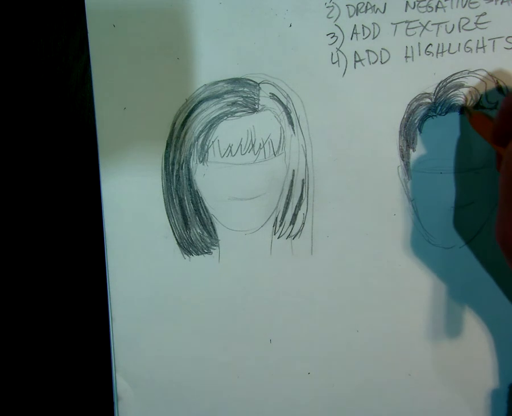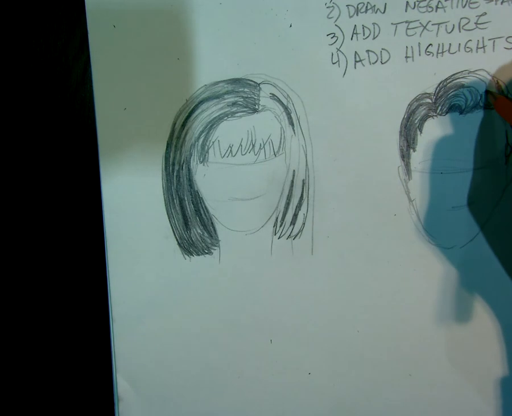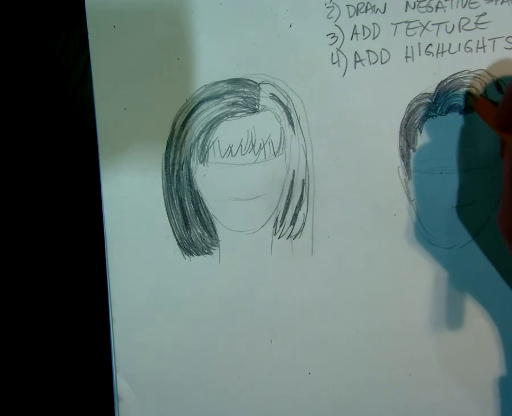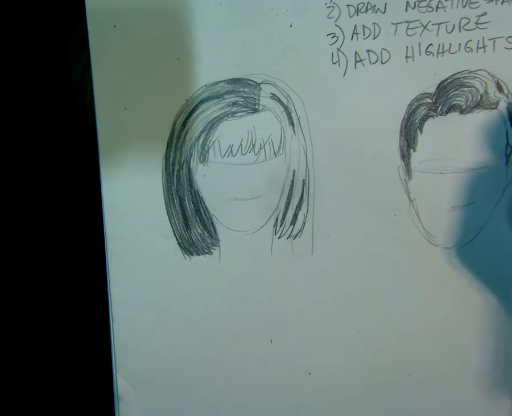So big things. Think of it as a solid mass that you're adding texture to, not as individual hairs. Make sure, just like everything else, that there is highlight, there is shadow, and there is midtone. That is the key to making something look three-dimensional.